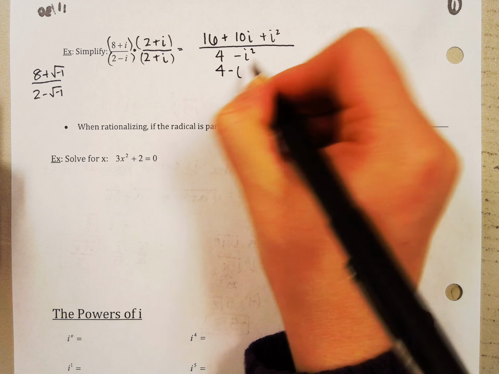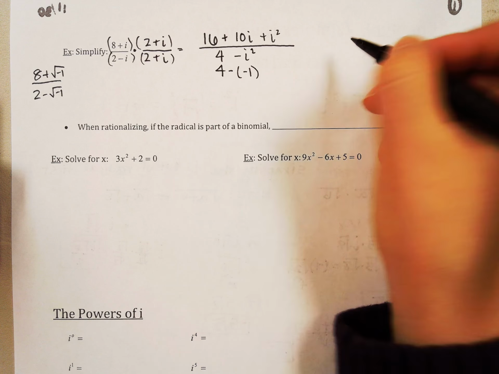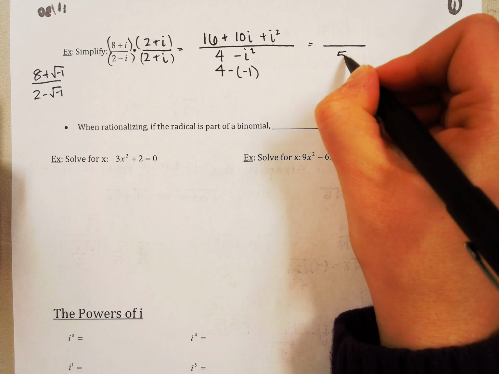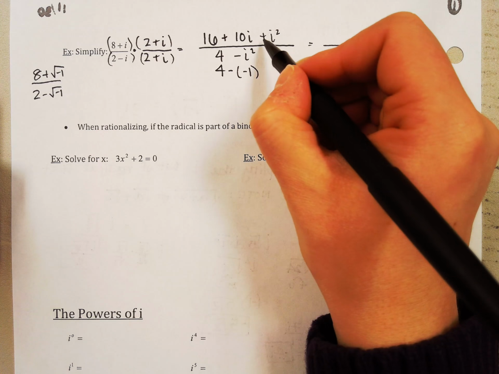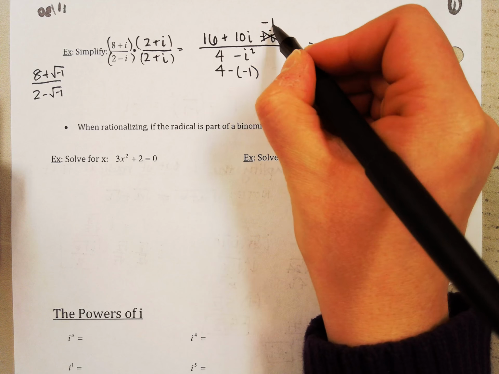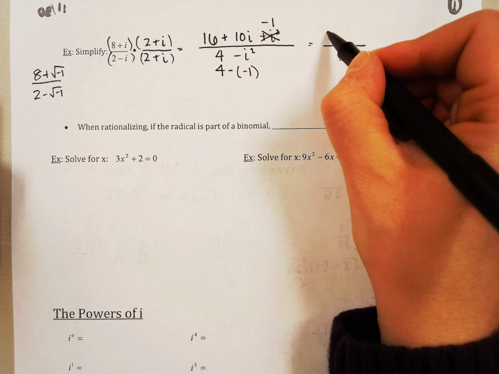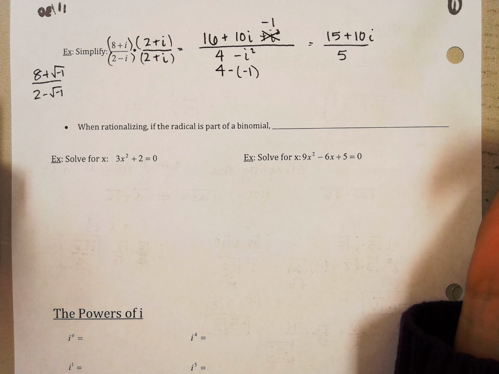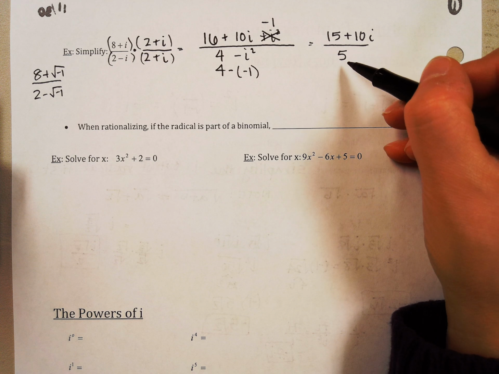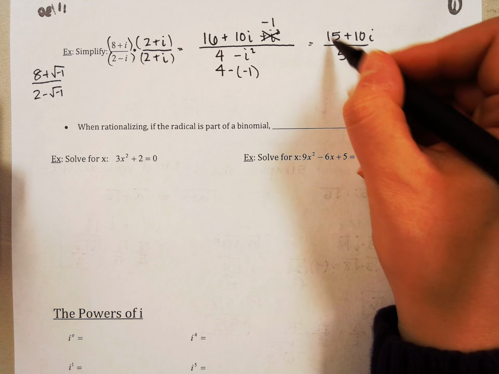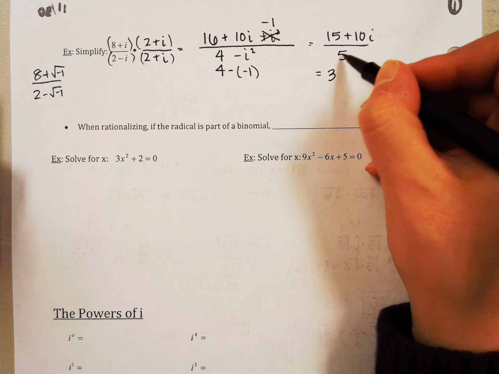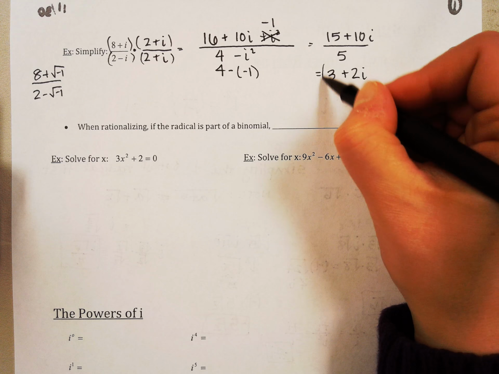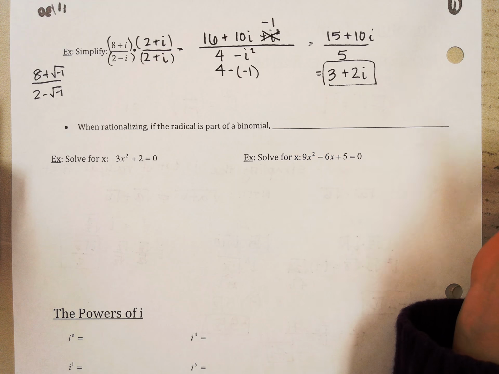So on the bottom, we'll do that first. We have 4 minus that i squared, remember, is -1. So in the denominator, we'll get 5. And in the numerator, this i squared again is -1. So we'll have 16 minus 1, which is 15, plus 10i. And then again, in rectangular form, what we want to do is split this into a real part and an imaginary part. Right now we kind of have that up top, but we have this denominator, so we're going to divide it out. 15 divided by 5 is 3, and then 10 divided by 5 is 2. So that's our real part a, and then bi for our imaginary.